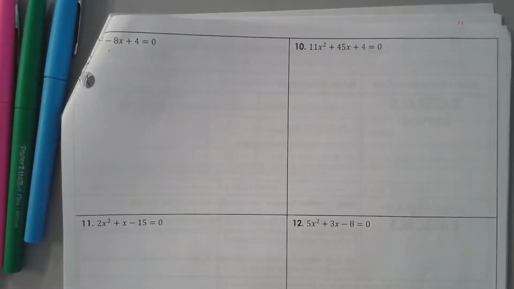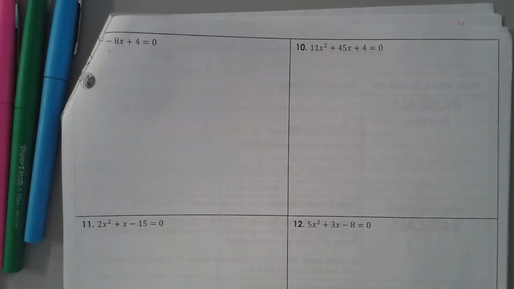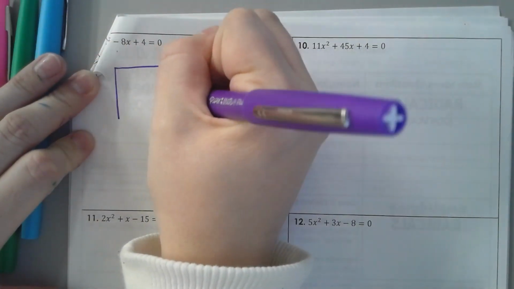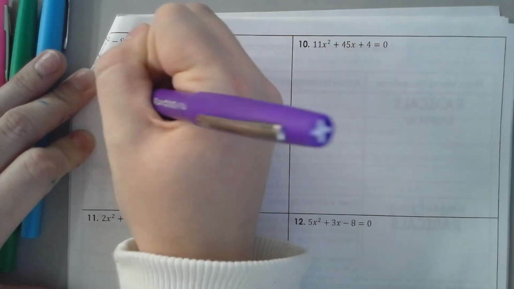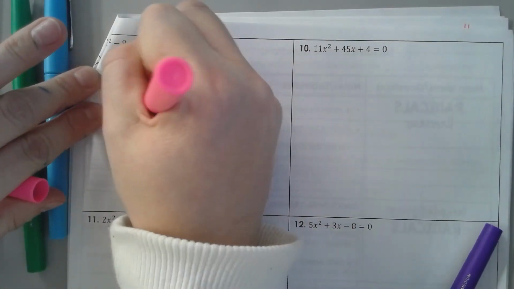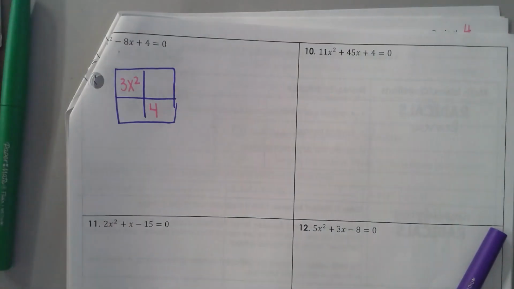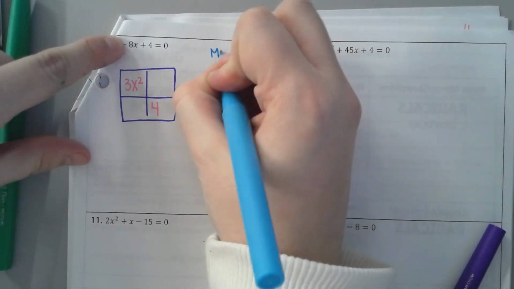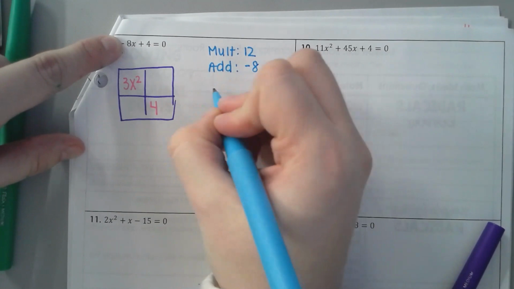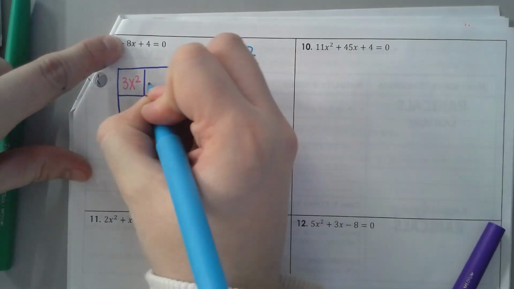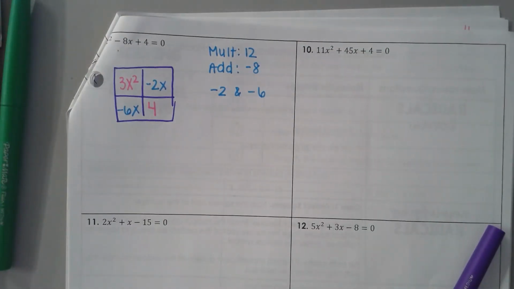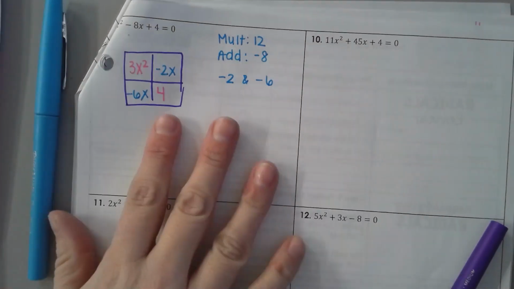So work on numbers 9 and 10 by yourself. So I'm going to work out number 9. Did everybody get at least this far?